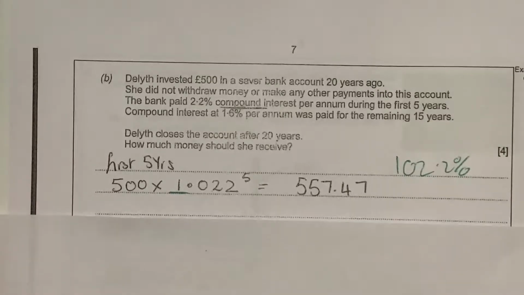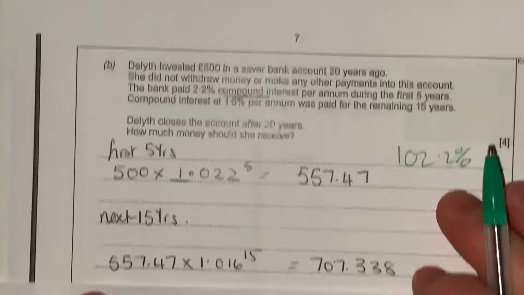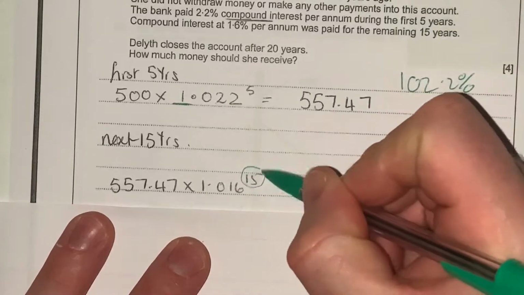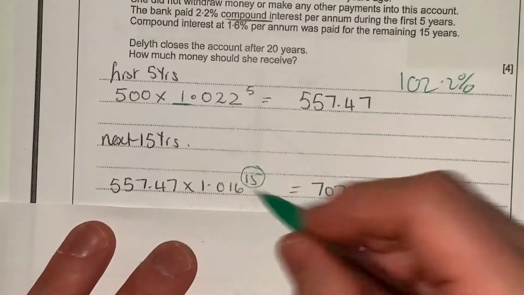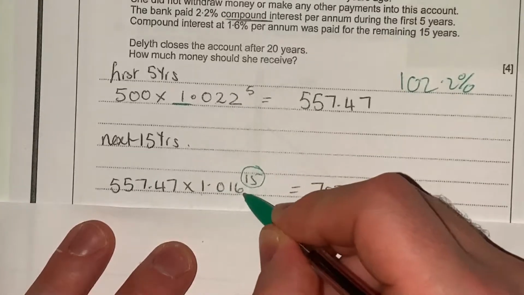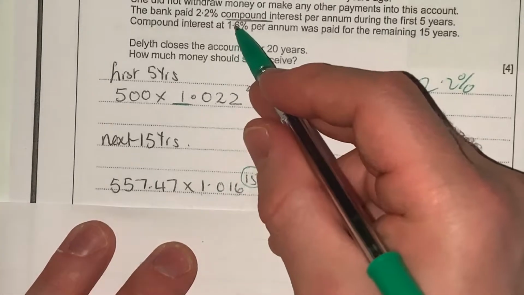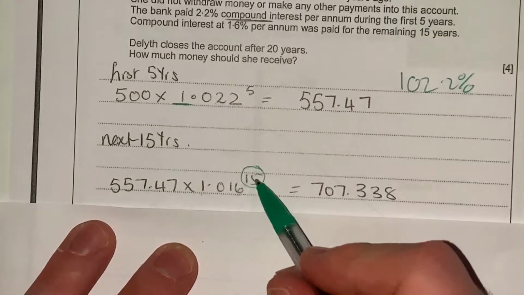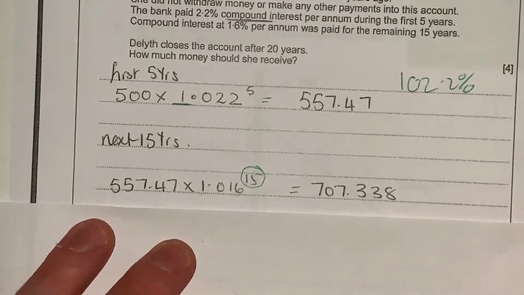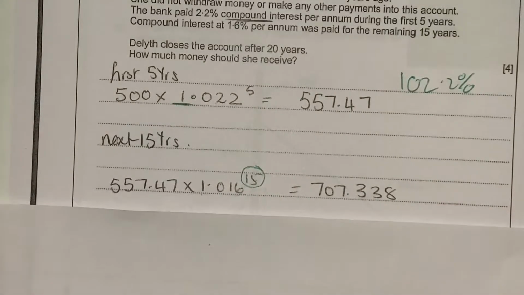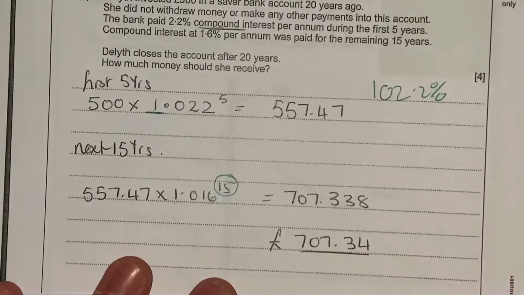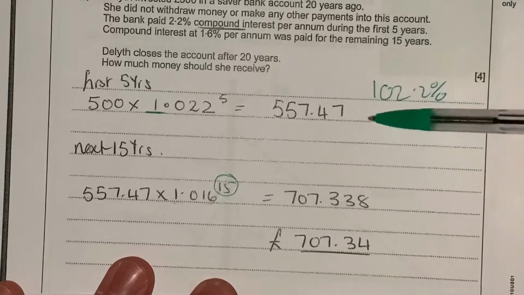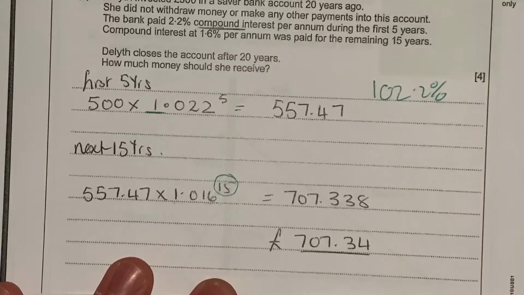Now, similarly, the next workings are going to be slightly different because we know it's for the remaining 15 years. So I've got my answer here, I have to use that there, times by 1.016. Why is it slightly different now? Because obviously the interest rate changed to the power of 15, and then that gives me the answer of £707.338. Obviously, tidy up your answer by the end of it. It's going to be 2 marks per workings for the different compound interest rates.